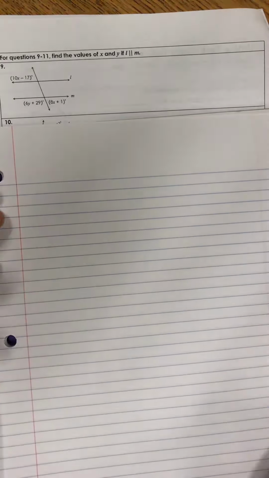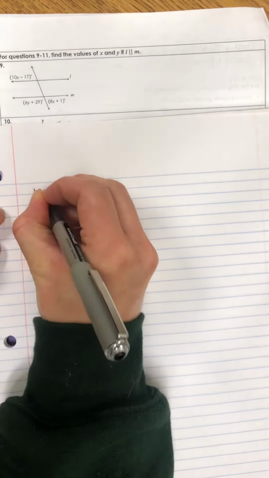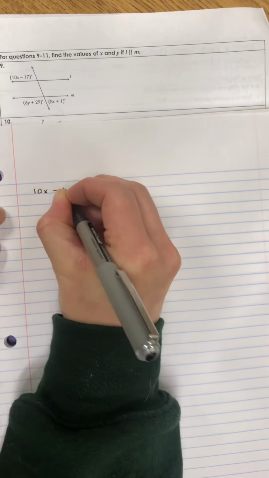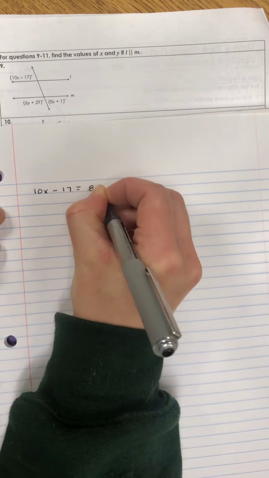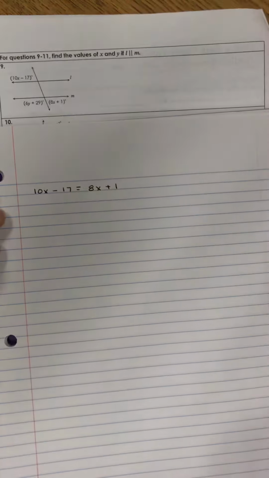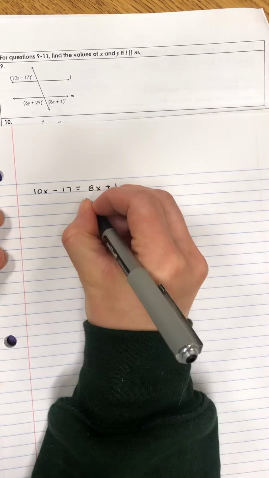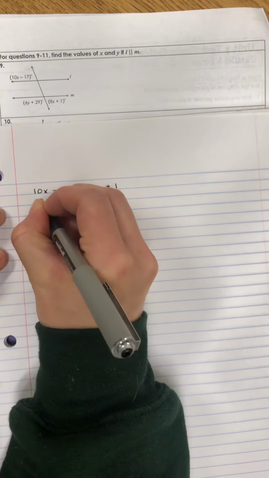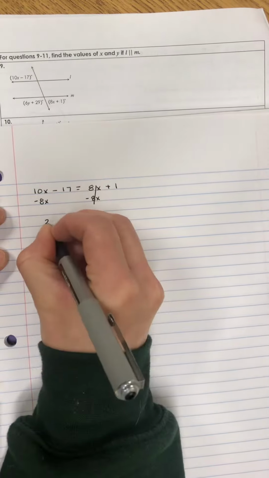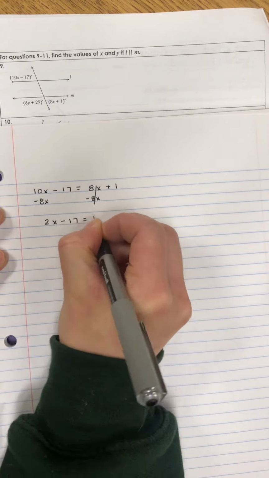They are alternate exterior angles and are congruent. So we are going to solve this by 10x minus 17 equals 8x plus 1. That's how we set that up. Now we'll just solve for x. So subtract 8x from both sides. Those cancel. We're left with 2x minus 17 equals 1.